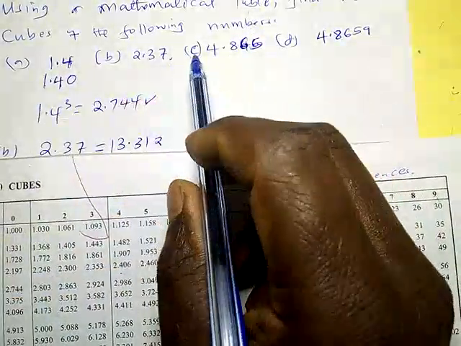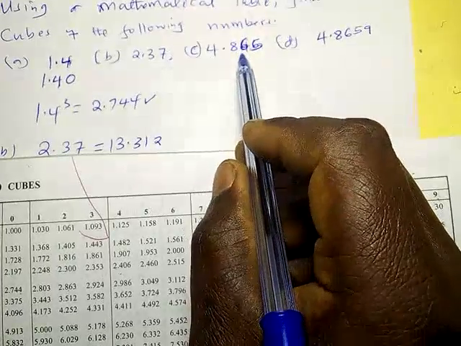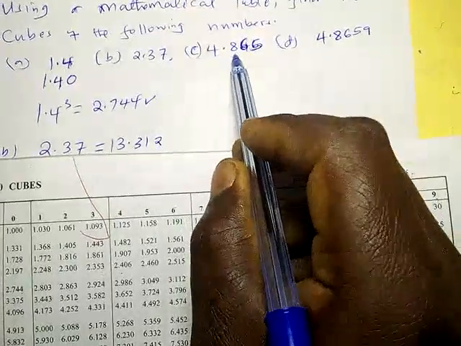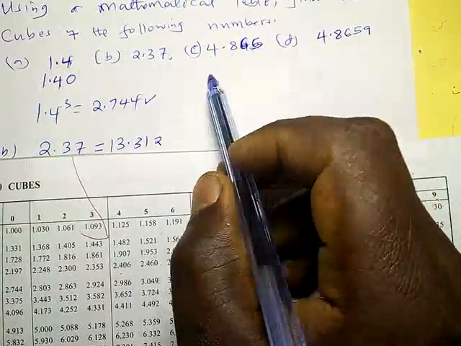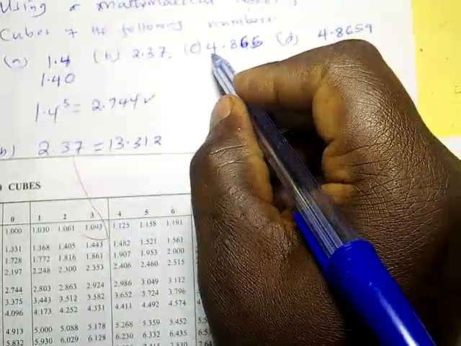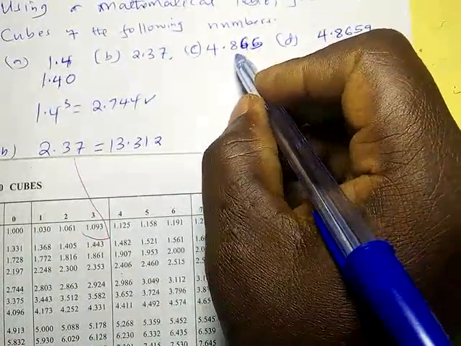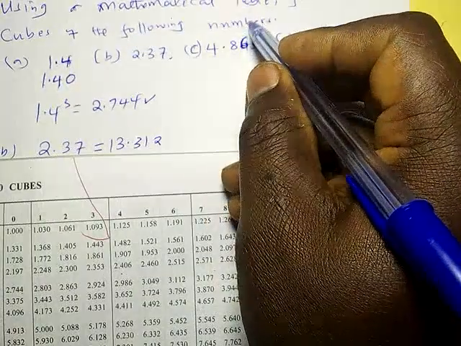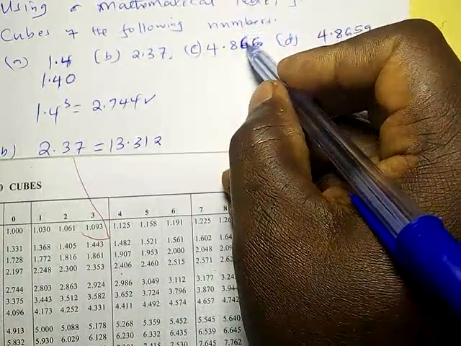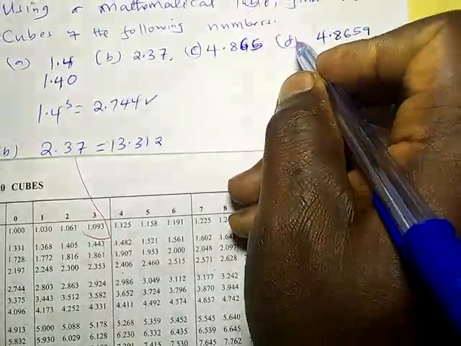The next number is C. Find the cube of 4.865. So we go to the X column. We find where we have 4.8. We go to the main column and see the number where we have 6 at the head, and then we read the number there. And then this 5, we find it in the difference column.